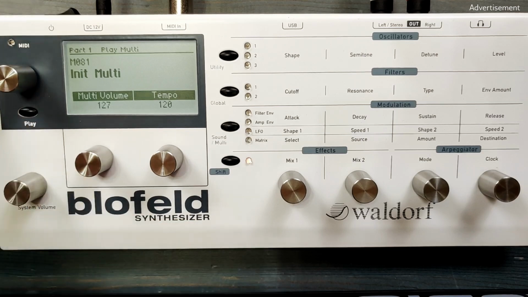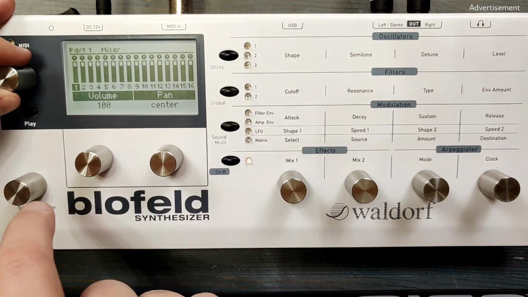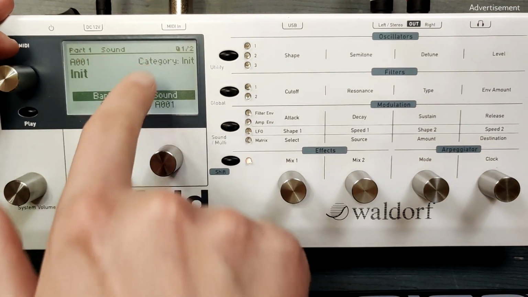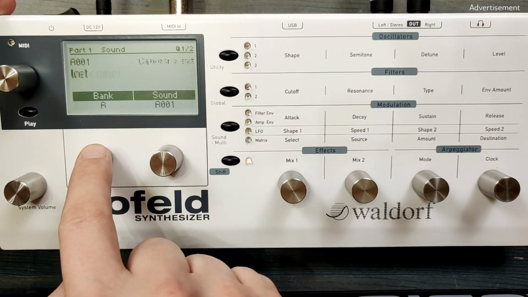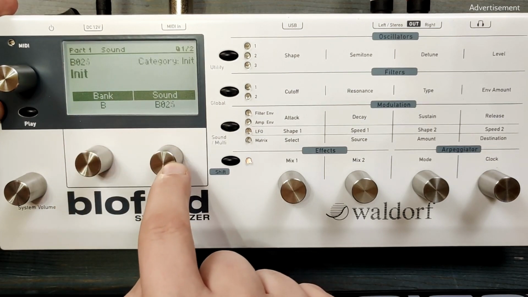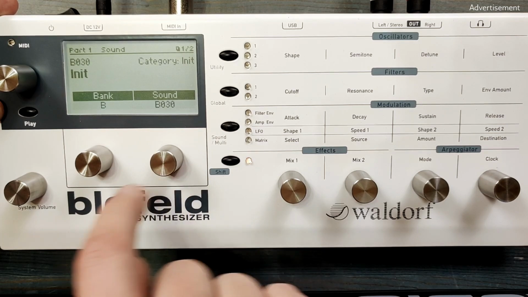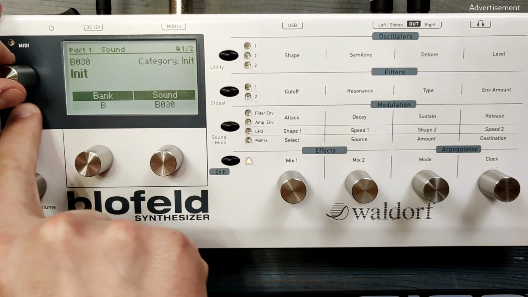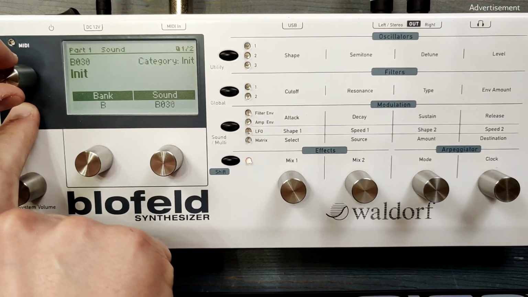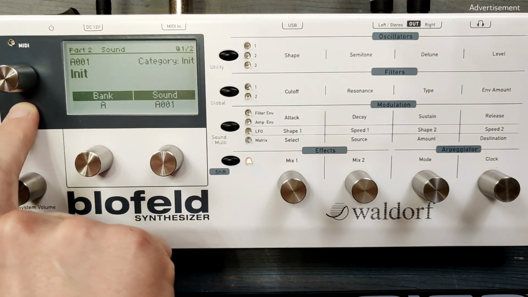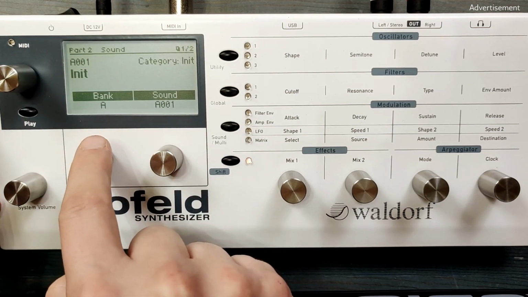So in my case, if I want to configure all the parts, I have to select B30, which is the kick, press play and switch the knob to switch to part 2.